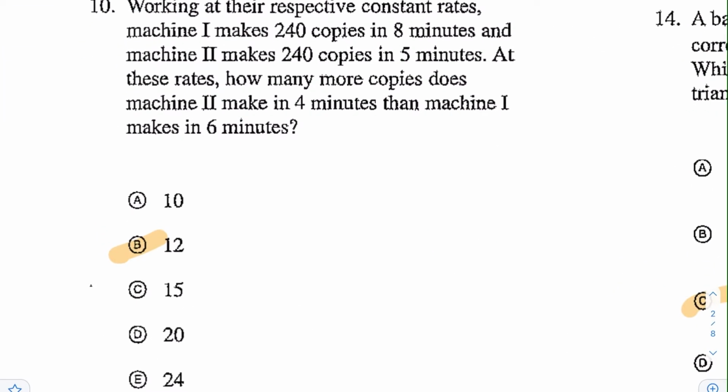For number 10, working at their respective constant rates, machine 1 makes 240 copies in 8 minutes, and machine 2 makes 240 copies in 5 minutes. At these rates, how many more copies does machine 2 make in 4 minutes than machine 1 in 6 minutes?